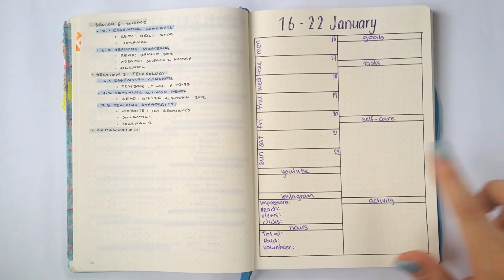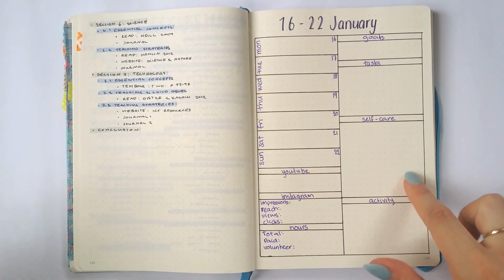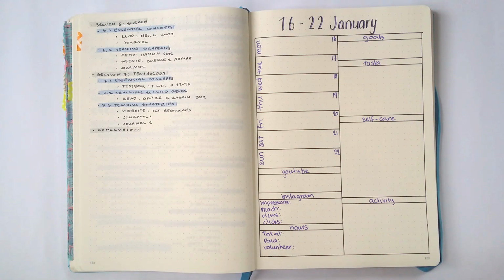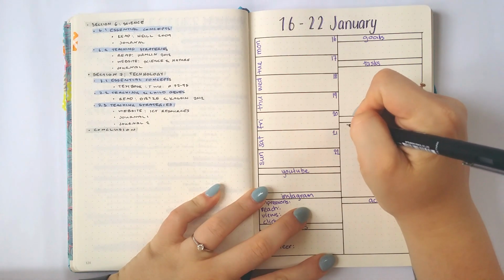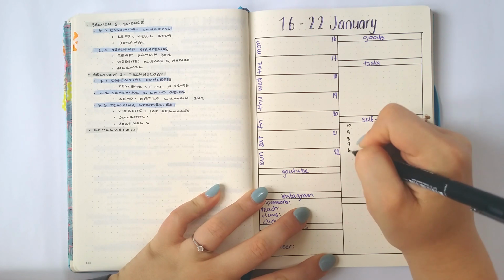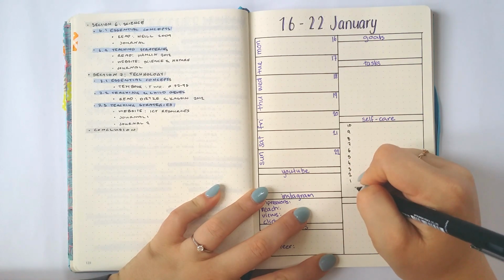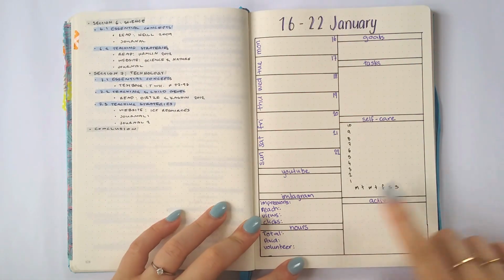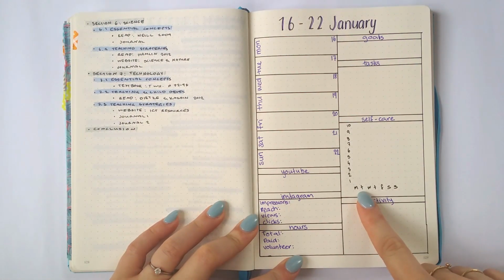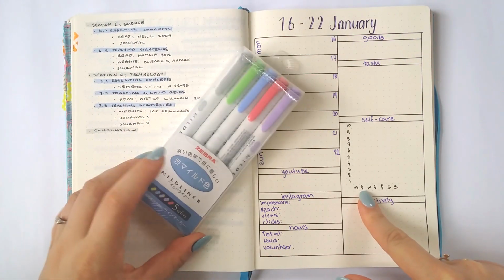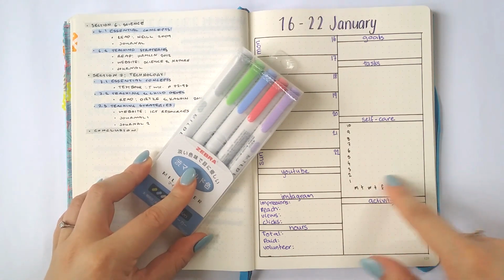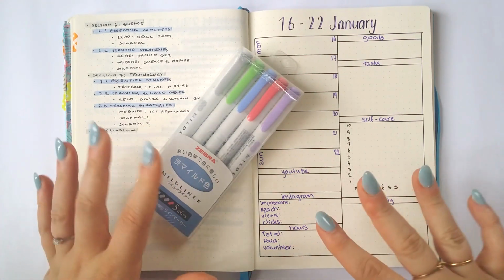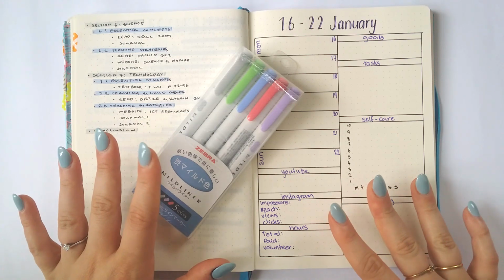The next thing I'm going to do is just fill in my self-care tracker. So count down from 10. And Monday, Tuesday. So for my self-care tracker, generally I use my midliners, these, to fill in the different colours for each day. So I'm still going to use those because that's what I like to use.